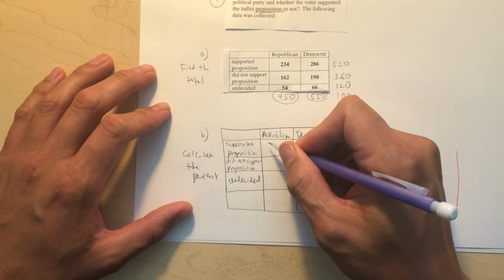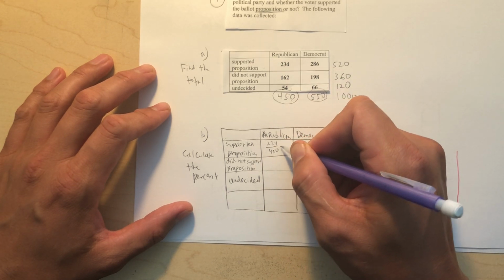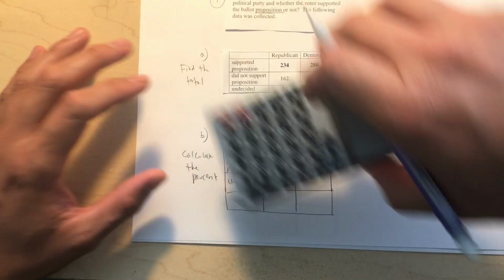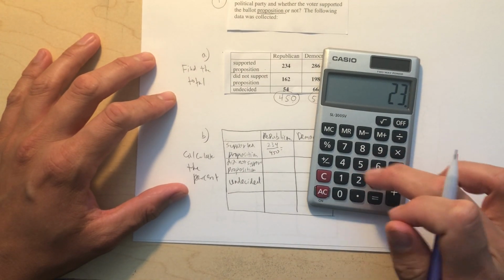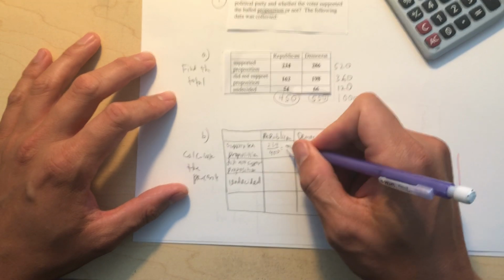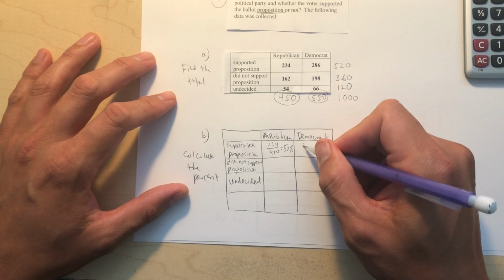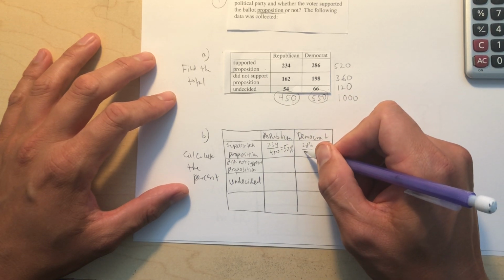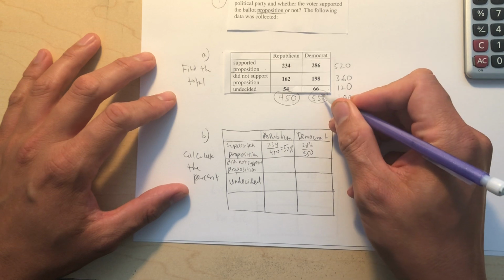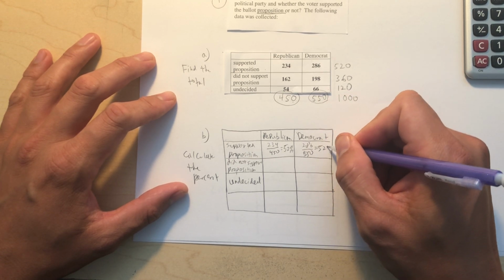For example, 234 divided by 450. Use your calculator. 234 divided by 450, you should get 52%. Then do the same thing for Democrats. If 286 supported, divide by 550, because there's a total of 550 of them. You also get 52%.